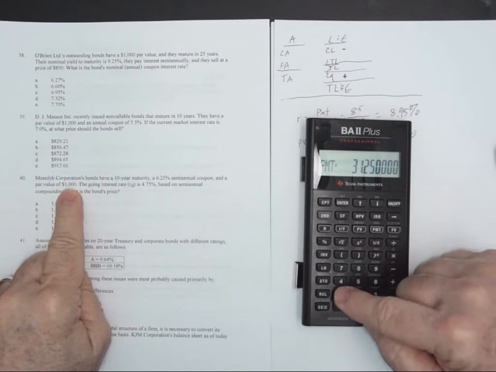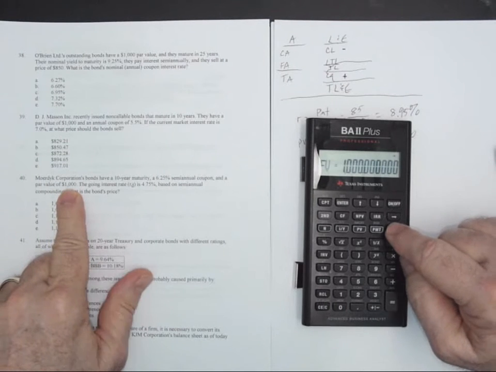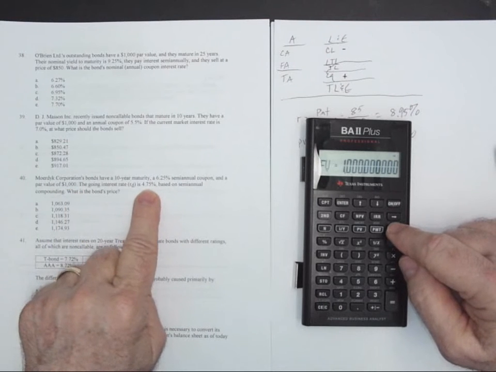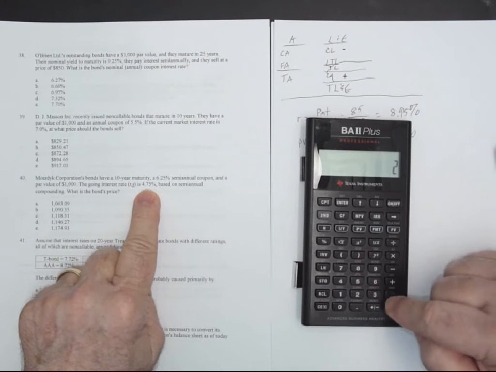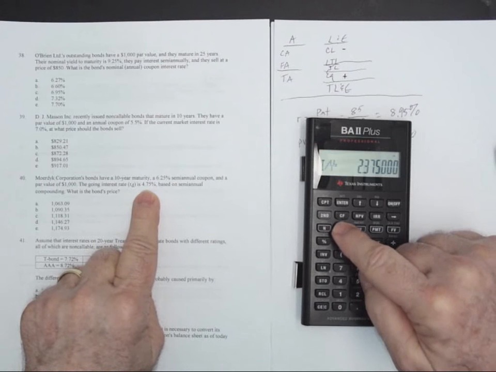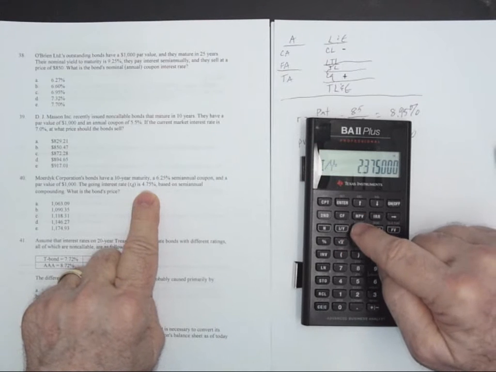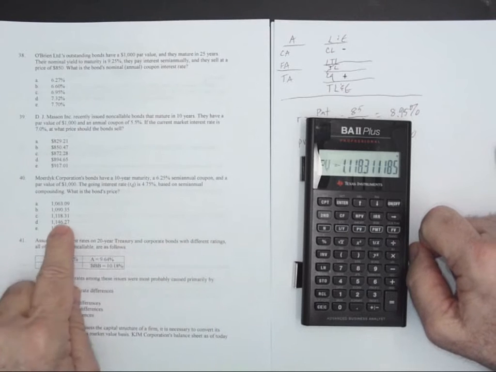Recall par value, 1,000. And 4.75 divided by 2 equals, that's going to be my I. Compute present value. I don't know what button I hit wrong, but the answer is 1118.31.